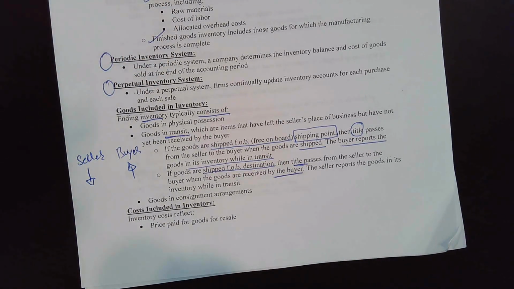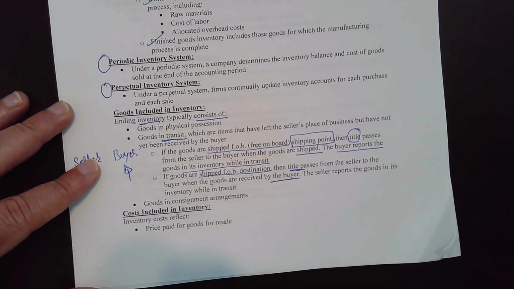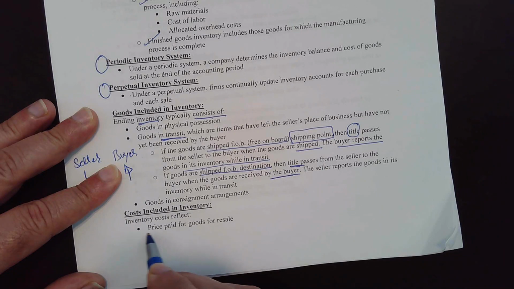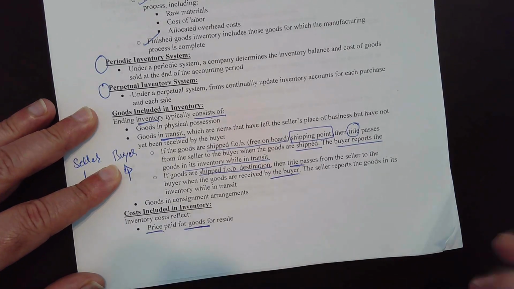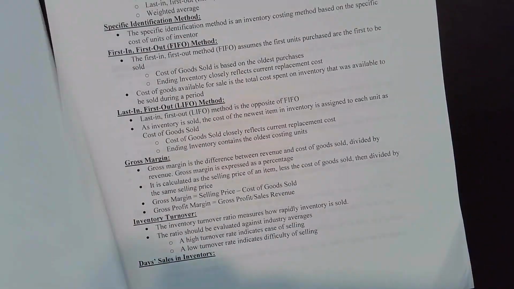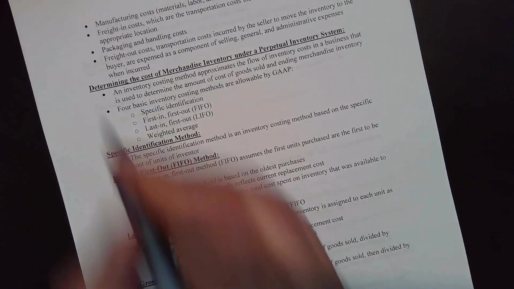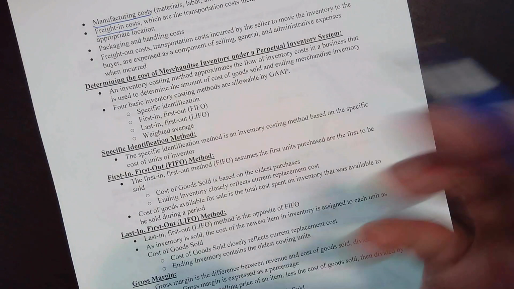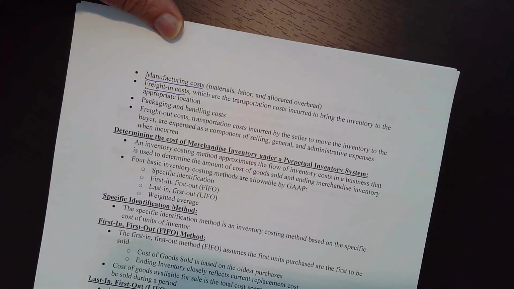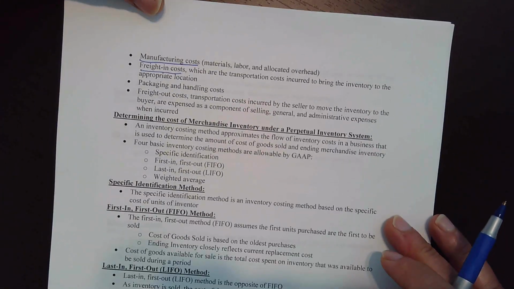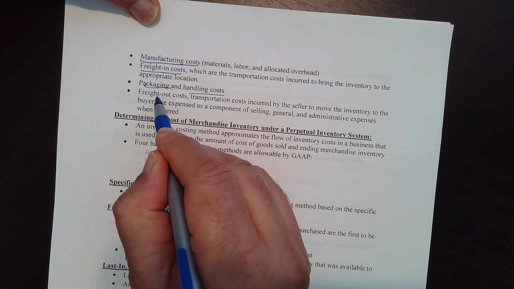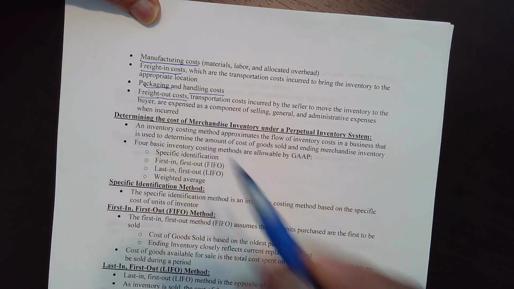Okay. The next thing we're going to talk about is cost included. So what costs are included? Of course, the price of the goods is always included in the cost of inventory. The next thing is manufacturing cost, of course, and freight cost. Usually the buyers pay the freight cost. Packaging and handling cost, and freight out cost. The freight out cost is the seller's cost.